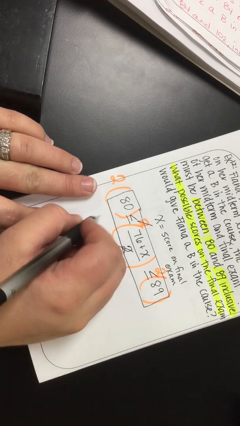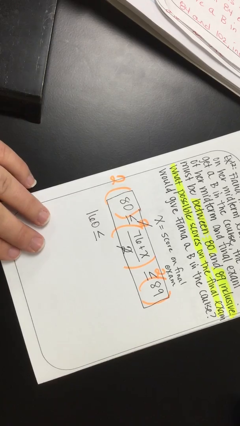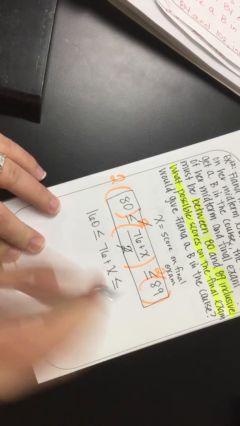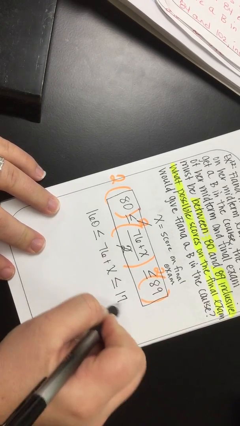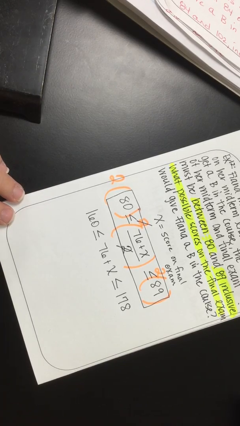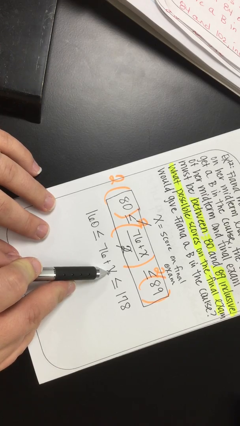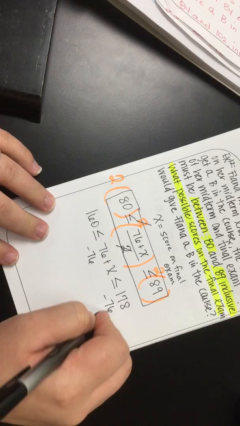2 times 80 is 160. The sign stays the same. This becomes 76 plus X is less than or equal to 2 times 89 is 178. And then now you've eliminated that fraction. Okay. To get X by itself, I'm going to subtract 76 from both sides, or actually all 3 sides.